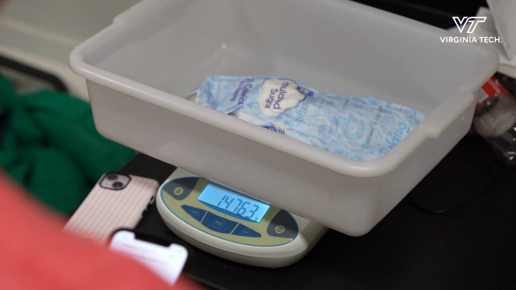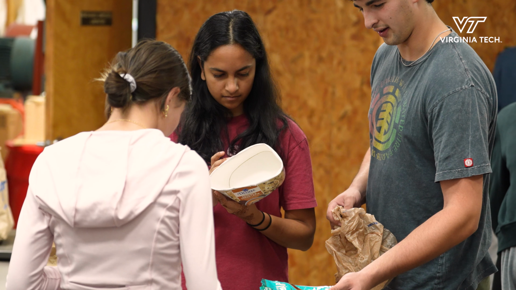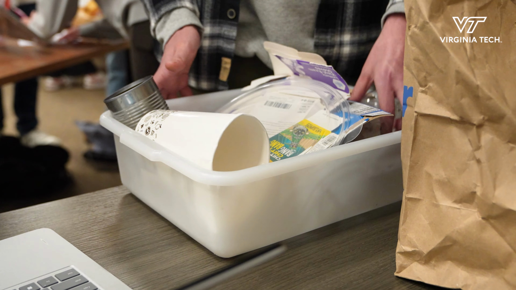I think honestly the reason's a little personal for me. Our natural resources are a big part of what we do every day. Someone has to make the change for sustainability.